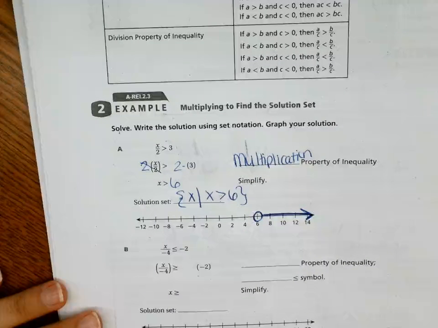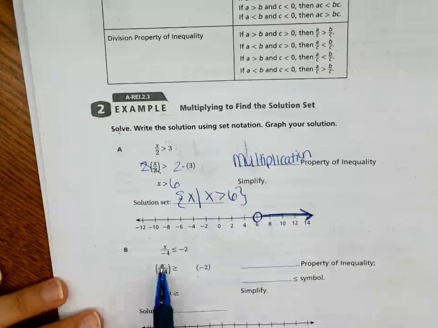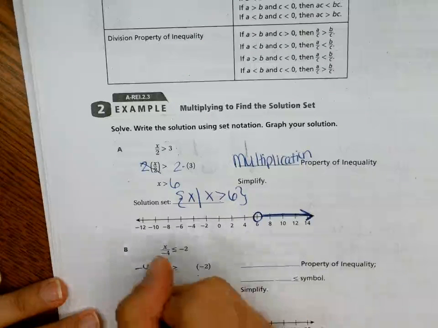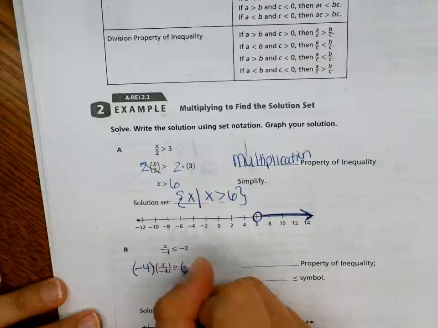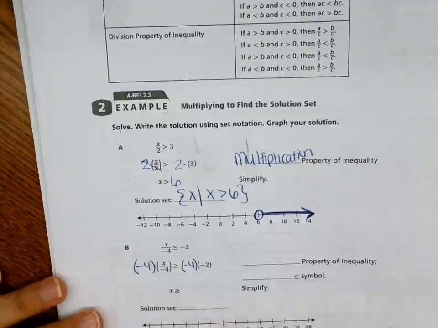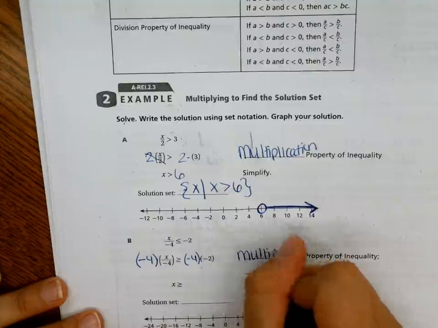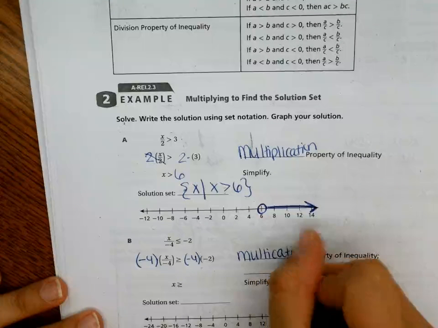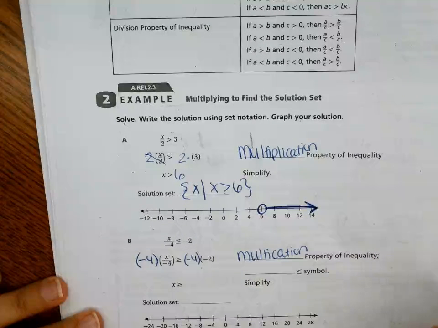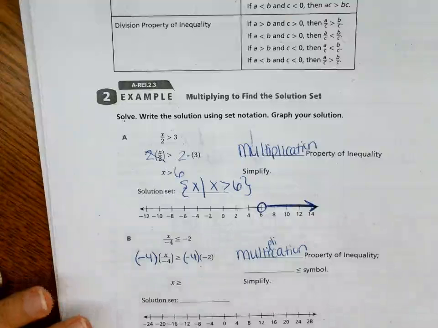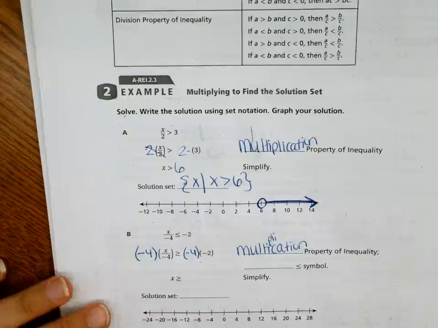On our next one, we need to multiply. X is being divided by negative 4, so the opposite is to multiply by negative 4. What we do to one side, we must do to the other. And so this would be the multiplication property of inequality.